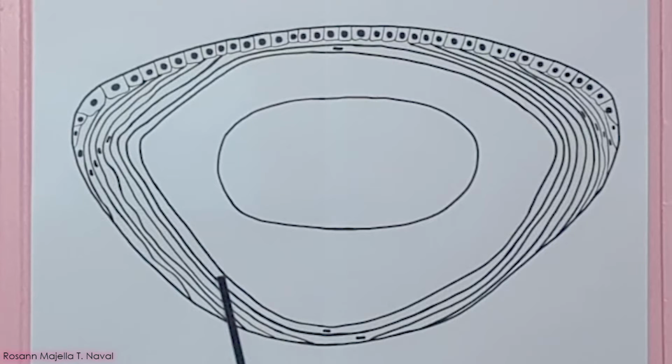The lens fibers constitute the main mass of the lens. The fibers are formed by the multiplication and differentiation of the lens epithelial cells at the equator. The lens cells elongate and turn meridionally. As the basal part of the cell elongates, the process moves along the internal surface of the capsule.